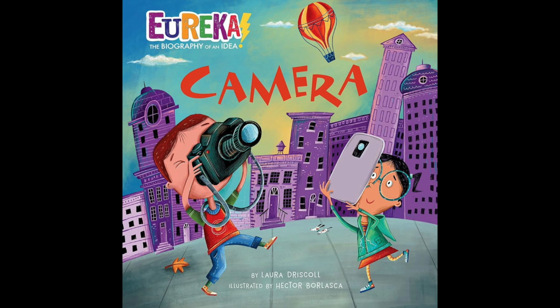In the 1830s, Niepce's inventing partner Louis Daguerre tried a different type of metal plate. He coated it with different chemicals. With these and other changes, Daguerre created a photo that could be taken in 15 minutes. He called it the daguerreotype, after himself.